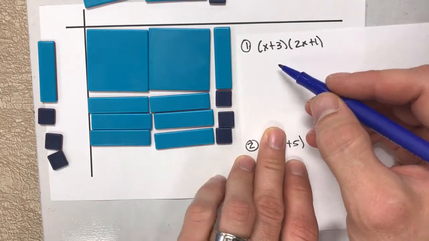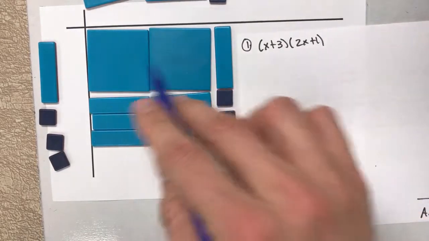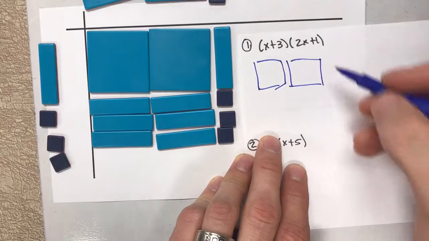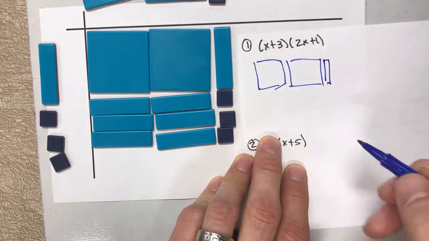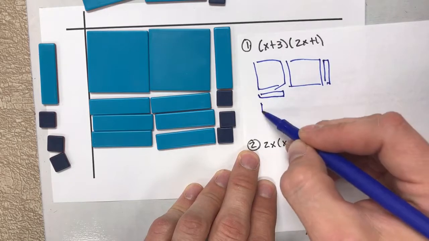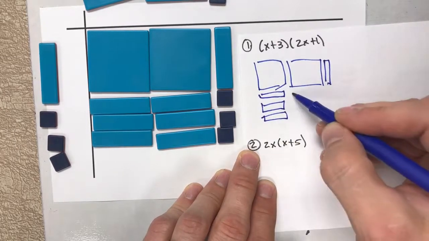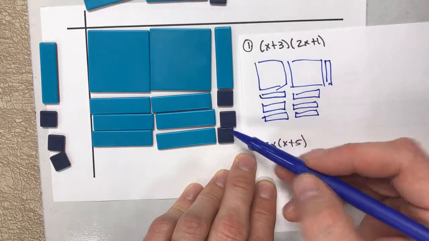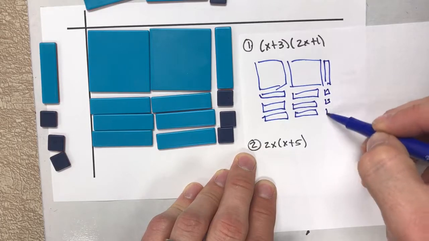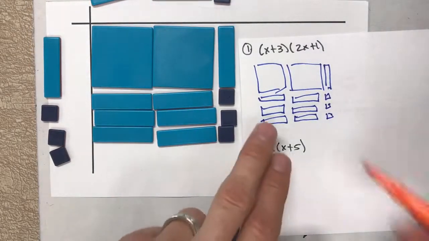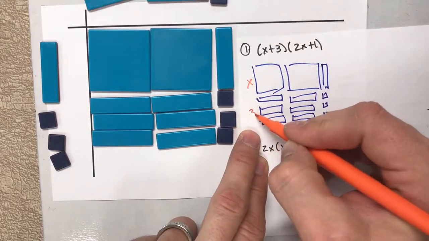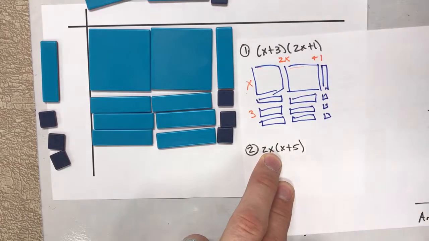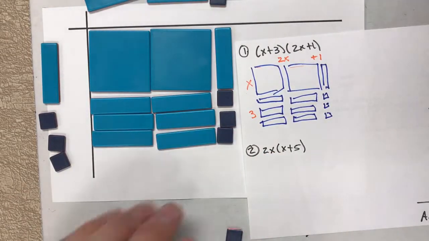On your paper, you'll be expected to sketch this. So I'm going to sketch this: you have 1 x squared and another x squared with an x tile next to it. And then you have 3 x's on the bottom of each. So to the best of your ability, sketch out those x's. That means there are 6 of them down here. And then there are these 3 1s, so I'm going to draw my little 1 tiles. So our dimensions are x plus 3 by 2 x's and a 1, 2x plus 1. So that's how you use your algebra tiles.